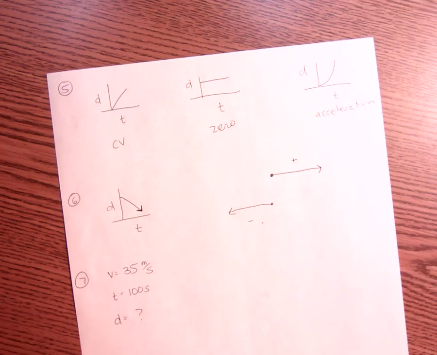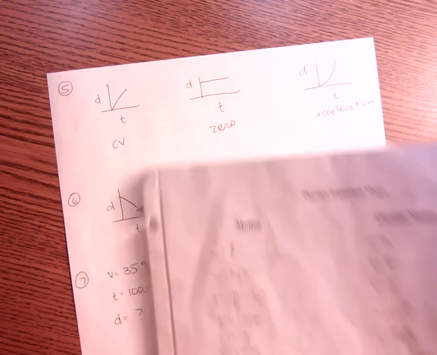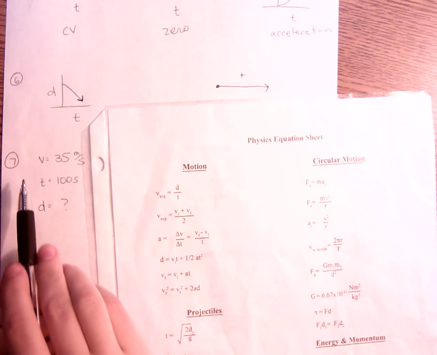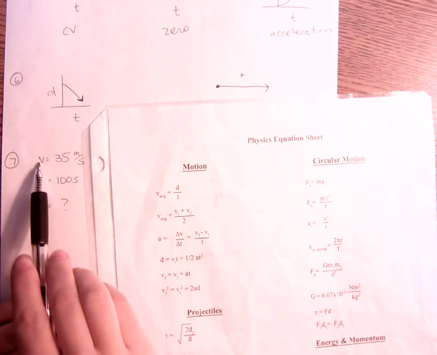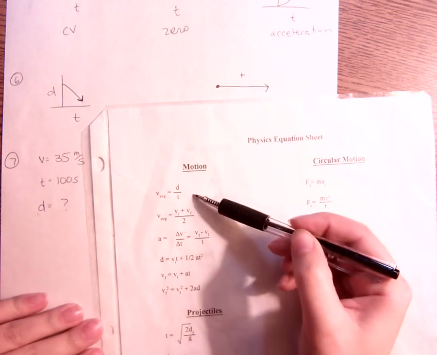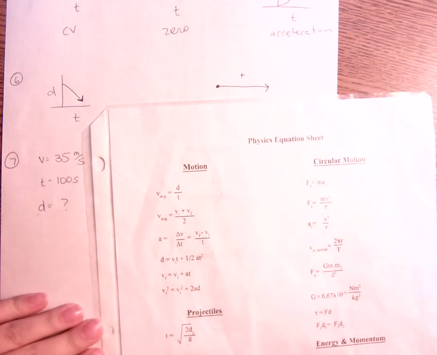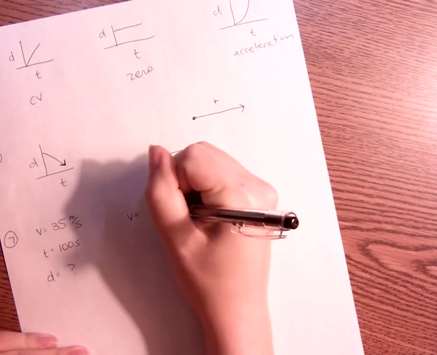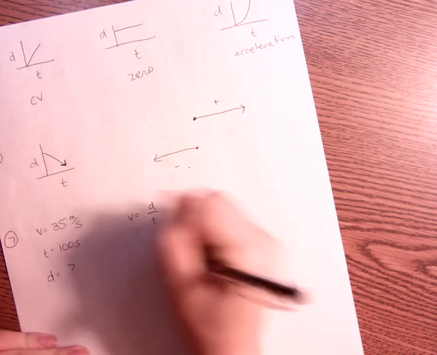So let's see, where's my formula sheet? So here's my formula sheet. I want to look for a formula that uses these 3 things I've just written down: v, t, and d, and nothing else. The only thing that gives me that is this first one right here. So velocity is equal to displacement over time.